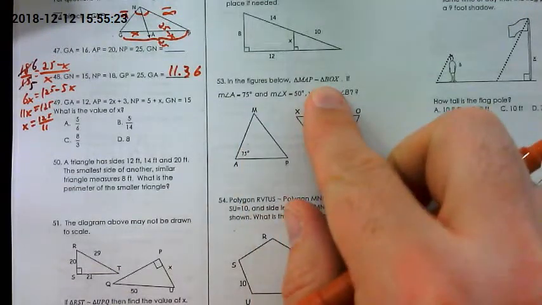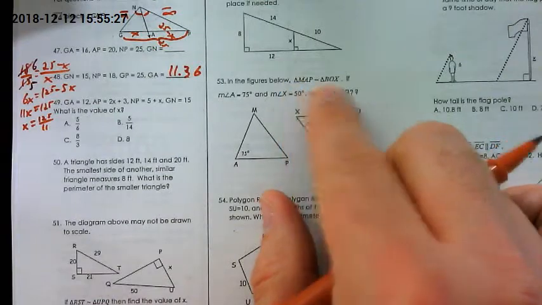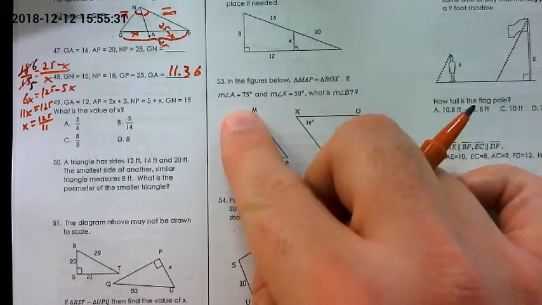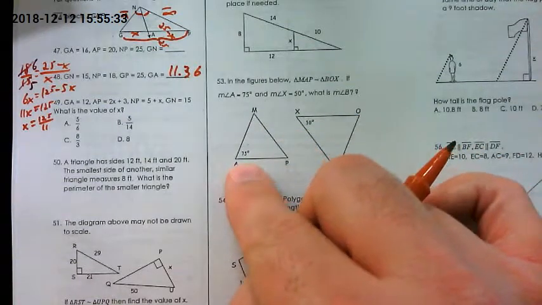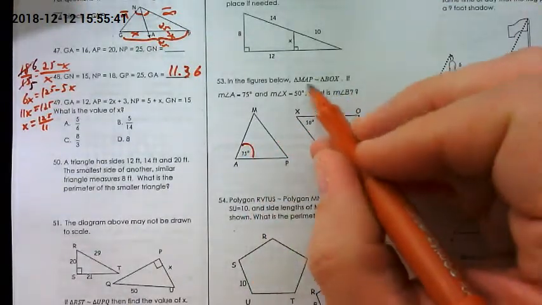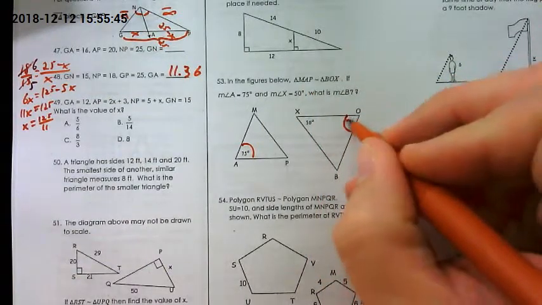This one, again, similar figures. This was the section we just did, right? It tells us how they're similar by the similarity statement. If measure of angle A is 75, measure of angle X is 50, what's measure of angle B? Well, A is the same thing as O. So this is also 75.